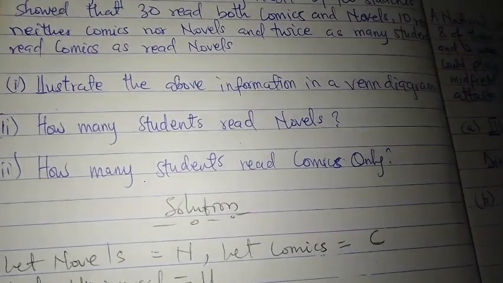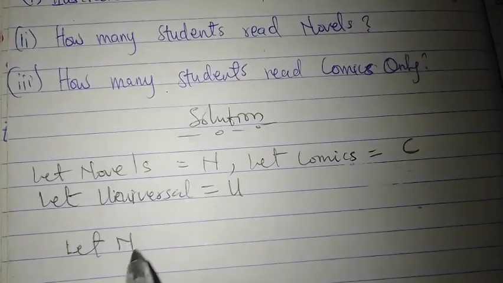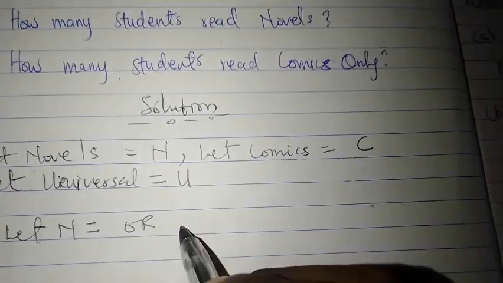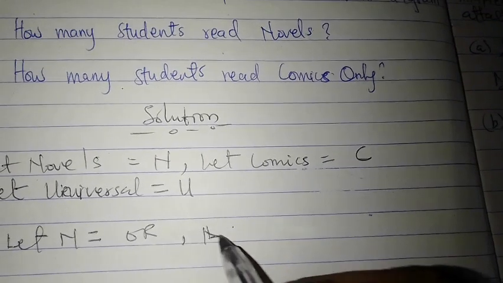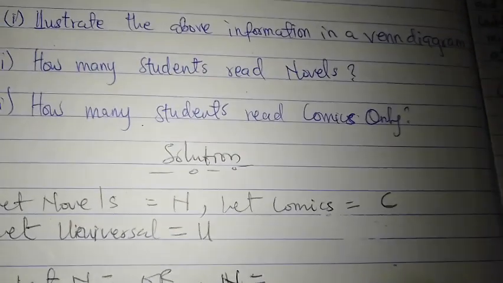So I come back saying let n equal, it's the same thing, so don't be confused.